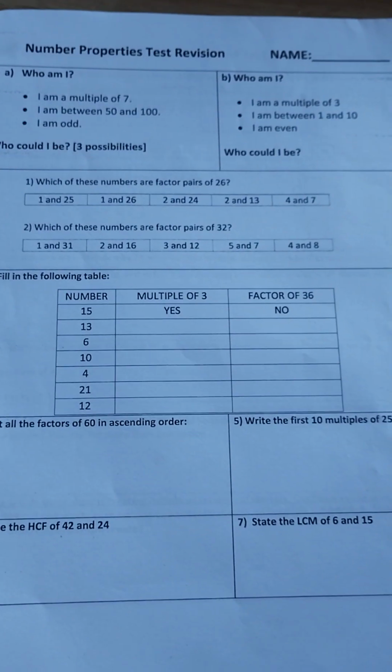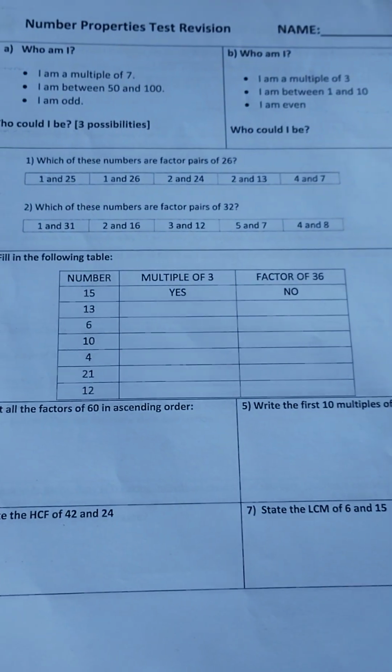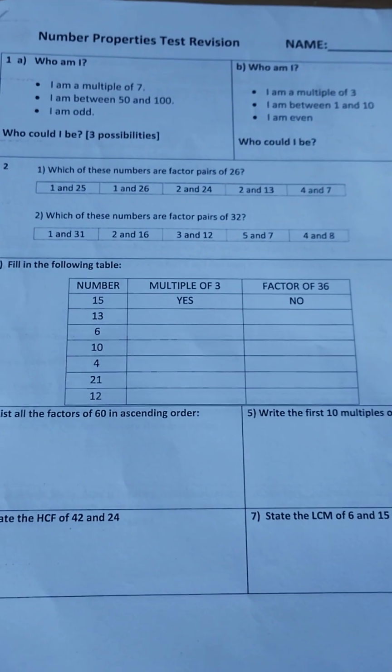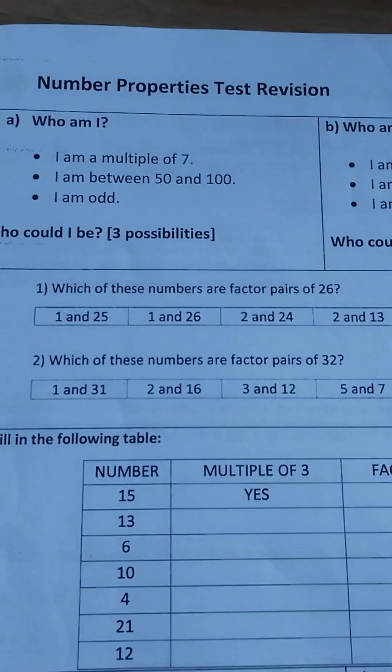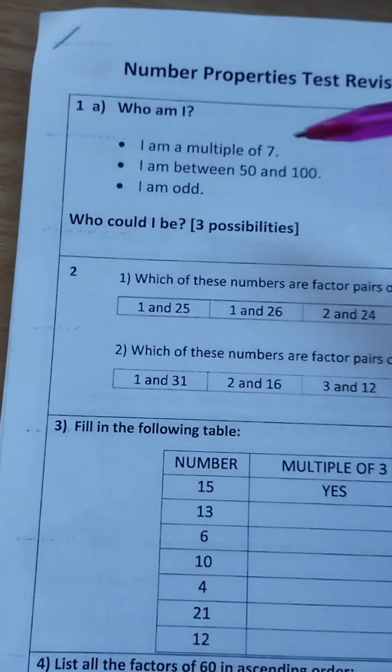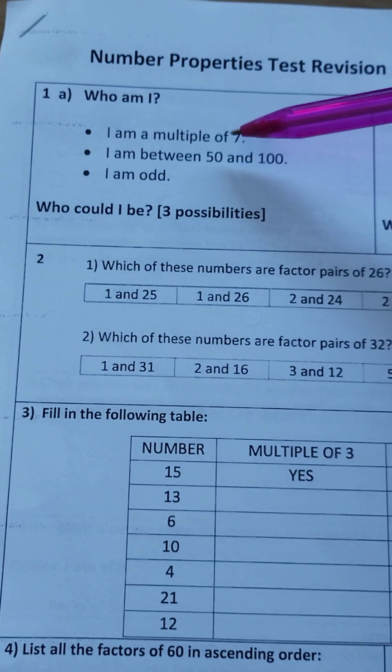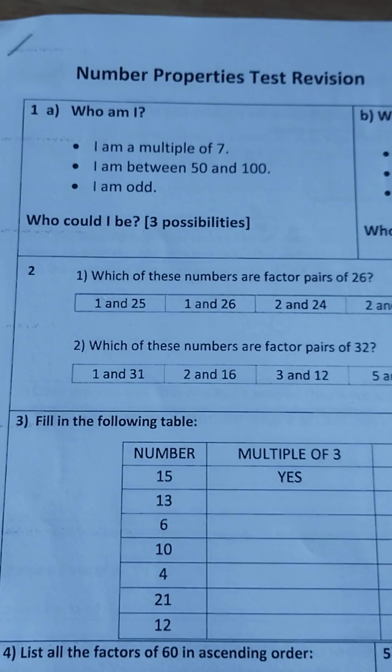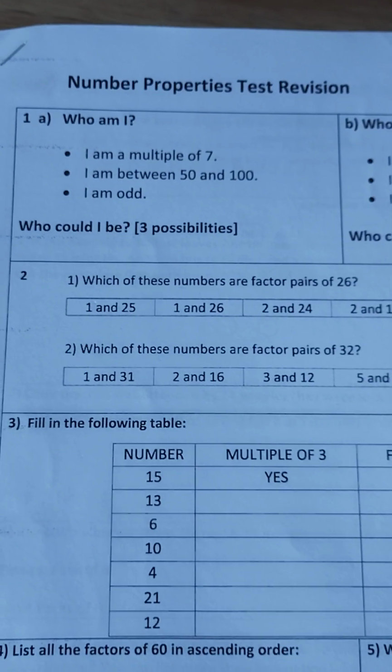This session is our number properties test revision or practice test for Year 7 2025. So first question says, who am I? And we've got three different points with information. So always read through these carefully and do it step by step.